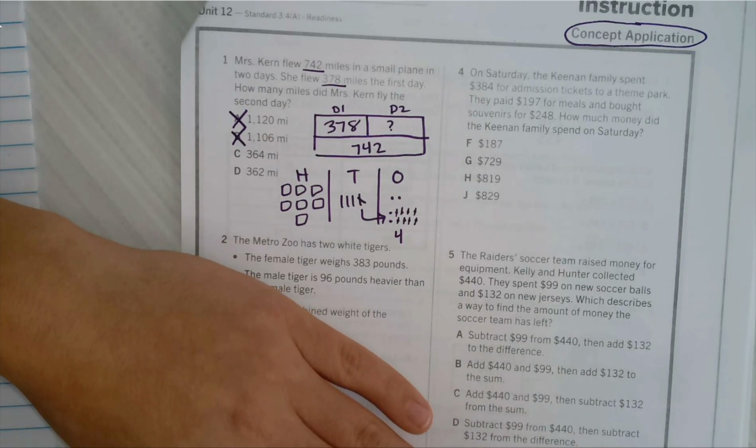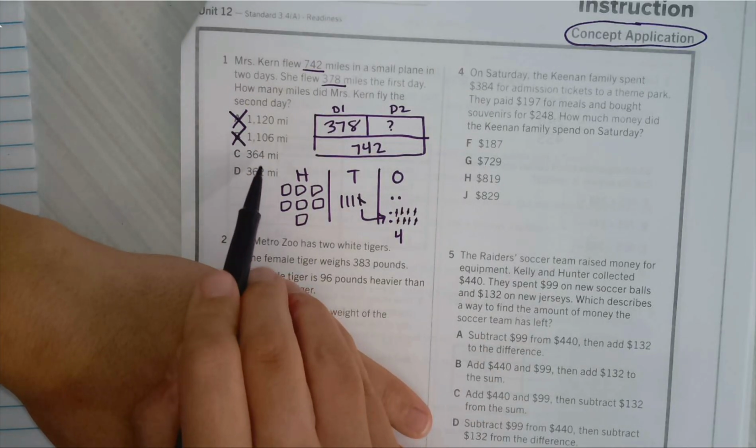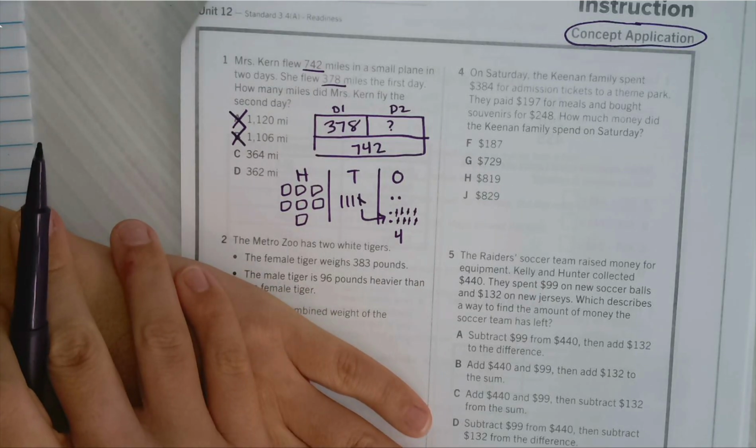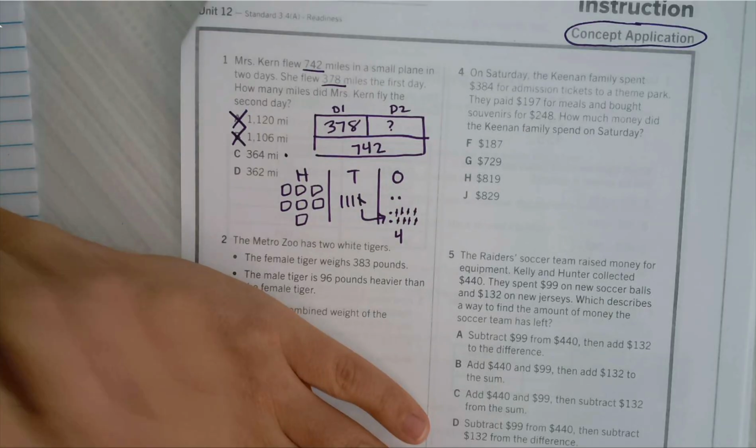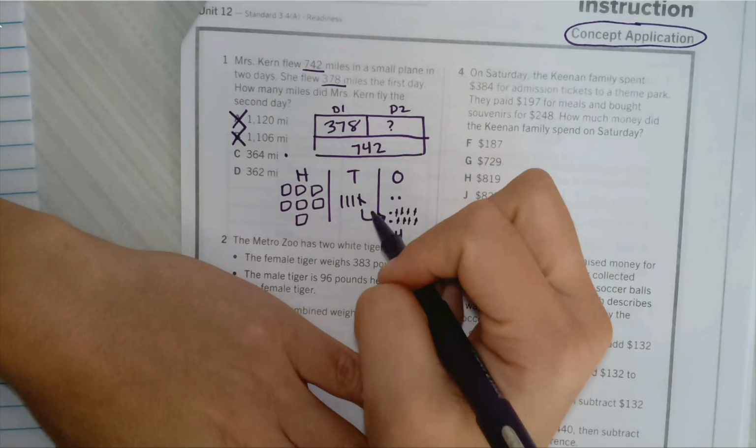Okay, guess what? I'm going to check the rest of the answer, but I only see one thing that has a 4 in the ones place. So, what do you think the answer probably is? I'm going to put a dot next to it. Okay, let's go ahead and finish.